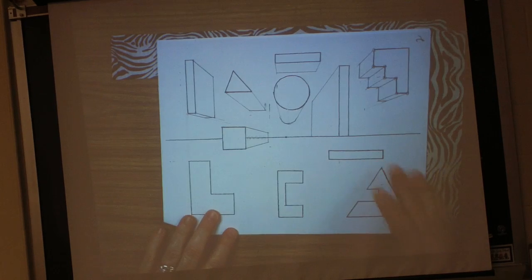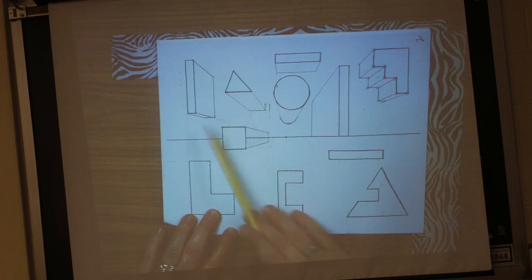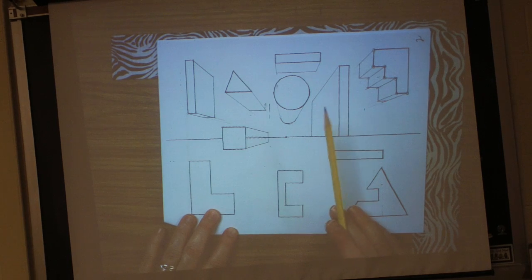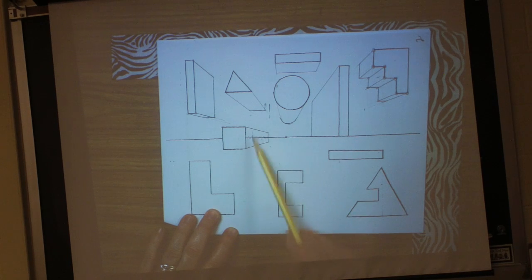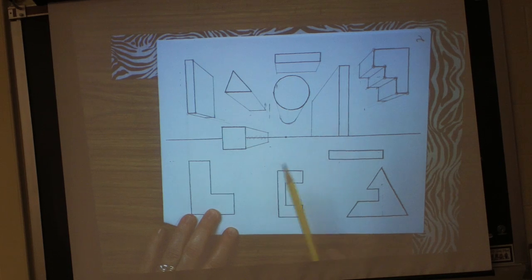Now, if you've noticed, we've done every shape that goes up above the horizon line or on the line. I can see the bottoms of everything because I'm looking up. If it touches the line or comes across the line, I don't see the top or the bottom because they're at eye level.